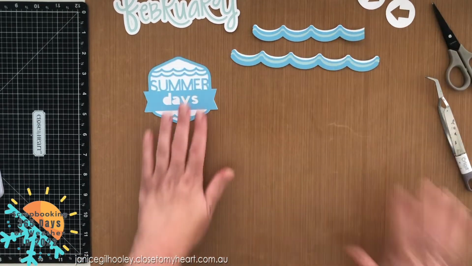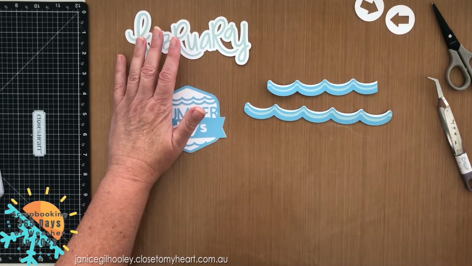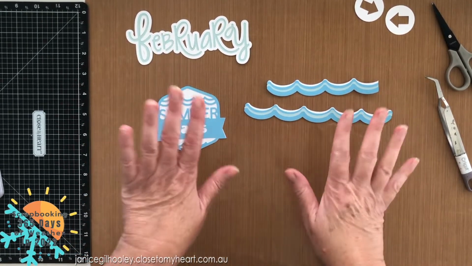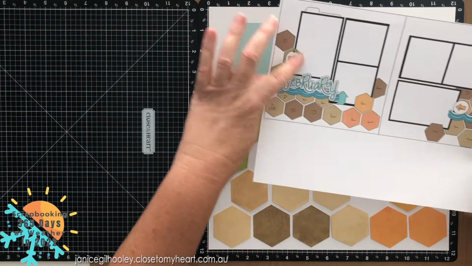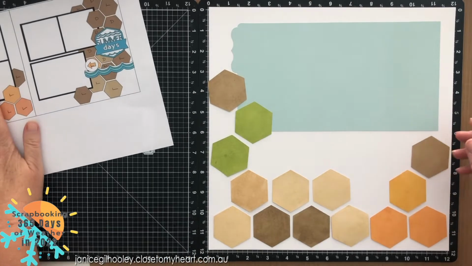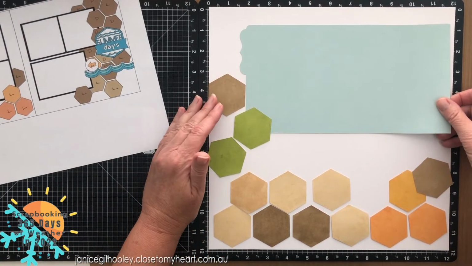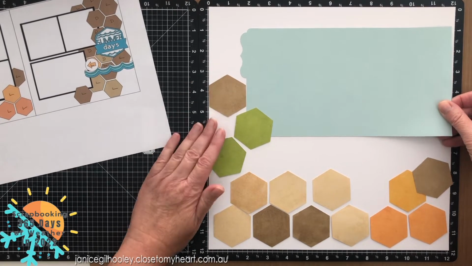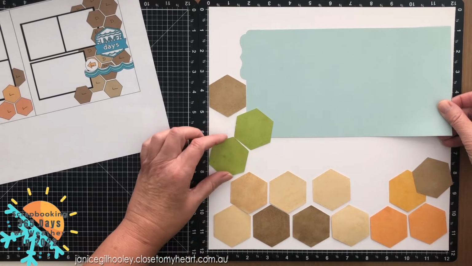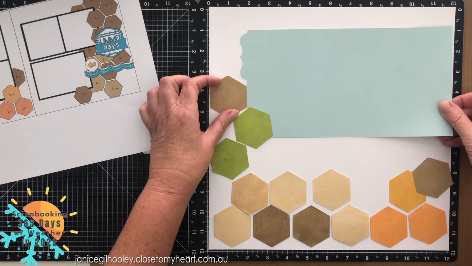Now that I have my embellishments all together, I've got arrows cut and some of the other arrows cut as well, I can get to and start putting the pages together. I've gone ahead and done a bit of a dry fit and followed my sketch here with how I want everything to appear. So now I can get started putting everything down. I'm not going to show you the whole entire process. I don't want you to have to sit through the whole thing of me putting all of these hexagons down, but I did want to show you how I'm starting this off.